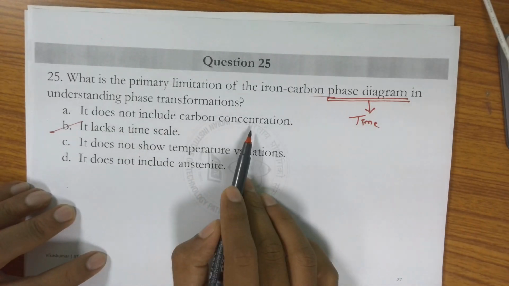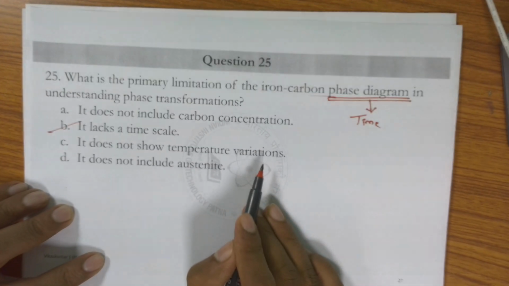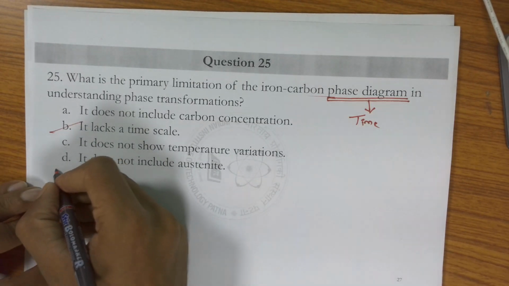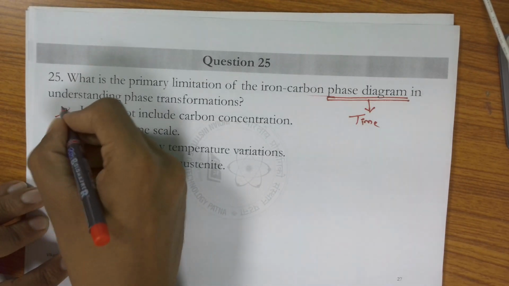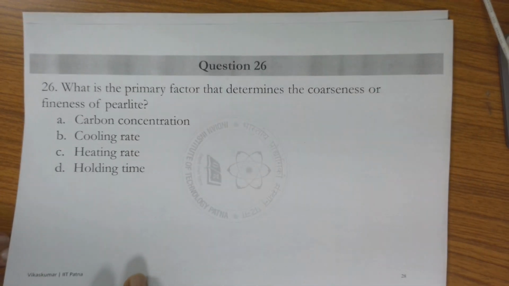It does not include the carbon concentration. No, it does include. It does not show the temperature variation. Temperature variation is there. It does not include the austenite. No, it includes the austenite also. So A, C, and D are incorrect. The right answer is option B. Let's move ahead to the next question, question number 26.